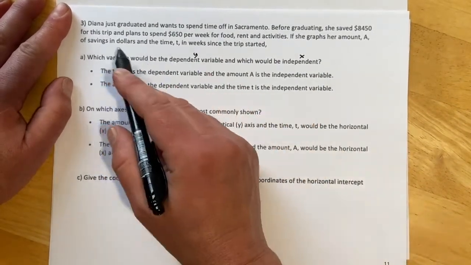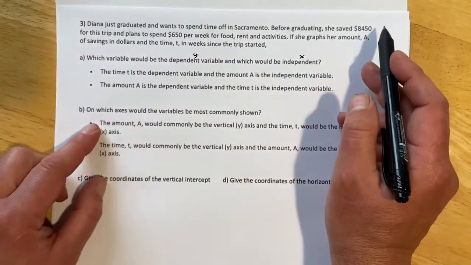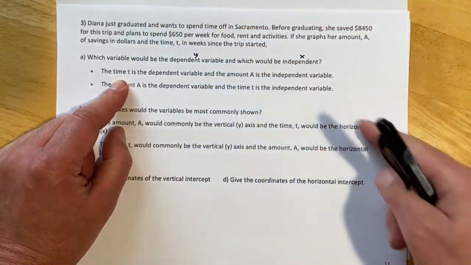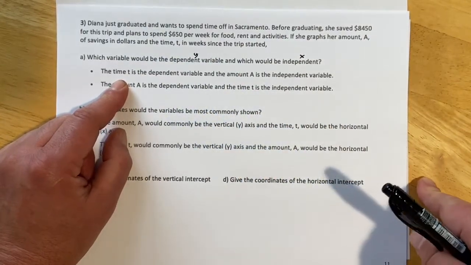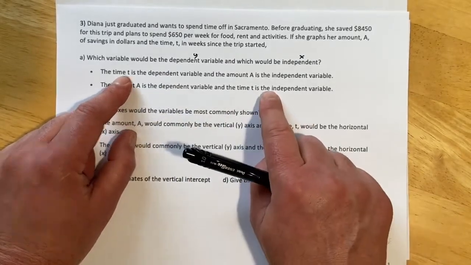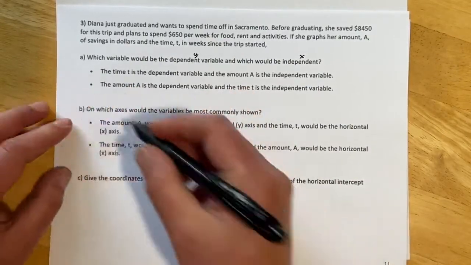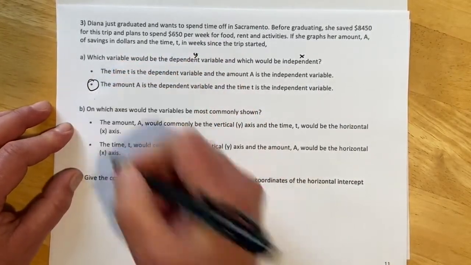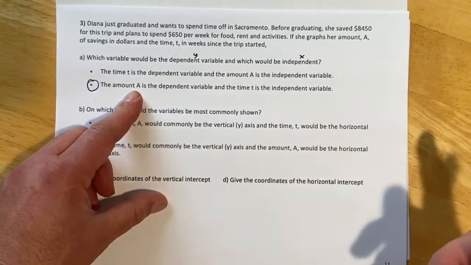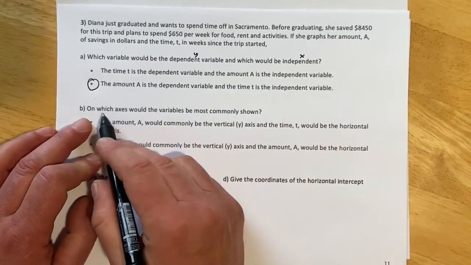And so if she graphs her amount A of savings in dollars and the time T in weeks since the trip started, she's going to have this much money, and we're going to figure out how many weeks she can live off of her money. So I think T is going to be our independent variable. We're going to want to put in time, and then we're going to see how much money she has left. So this will be like a check the box for which one. So T would be independent, and the amount of money will depend on how much time has passed. You could write it the other way, but it doesn't make sense, at least to me.